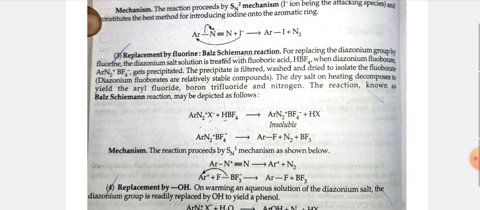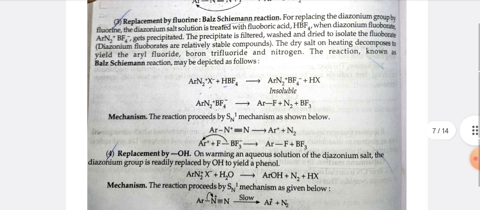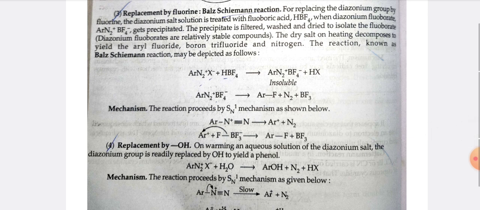Diazonium fluoroborates are relatively stable compounds. The dry salt on heating decomposes to yield the aryl fluoride, boron trifluoride, and nitrogen. The reaction is known as the Balz-Schiemann reaction. The mechanism of reaction proceeds by an SN1 mechanism.